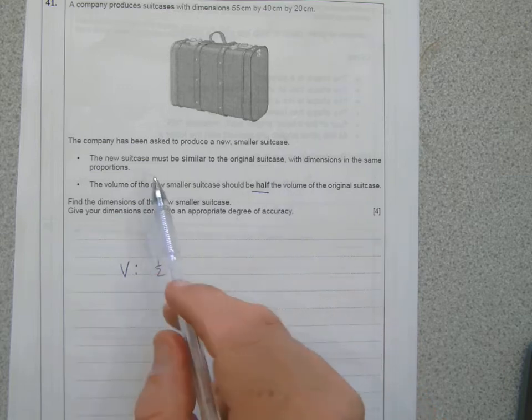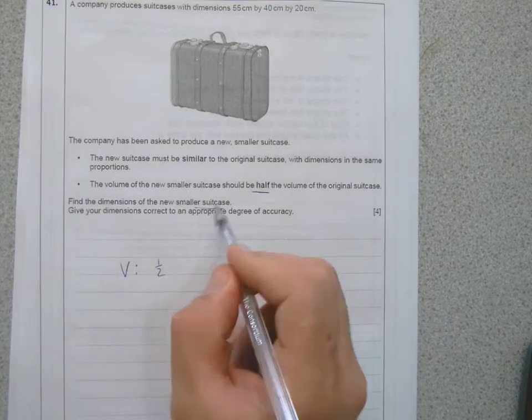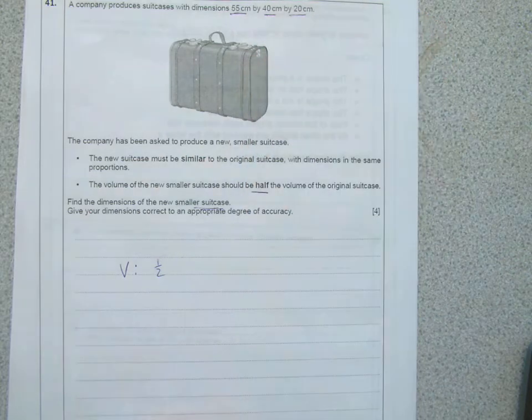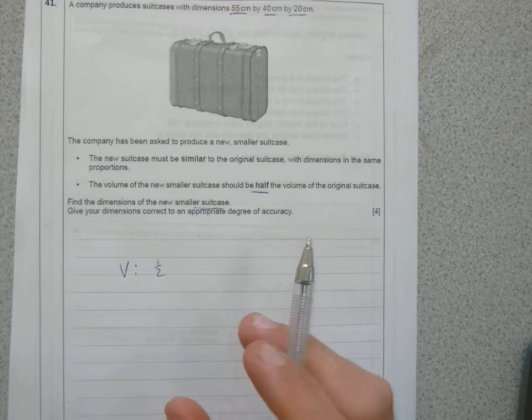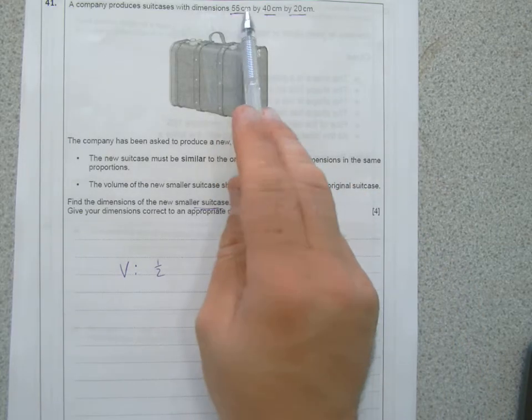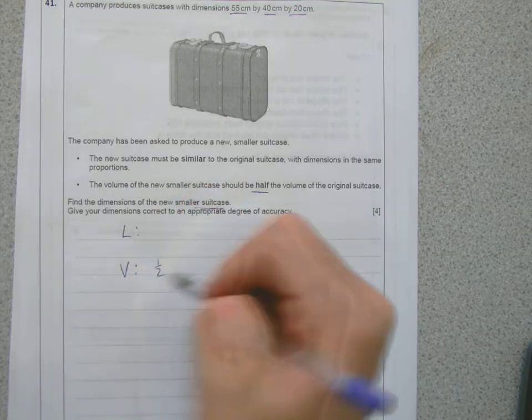But we really want to work out the dimensions of the smaller suitcase. We want to work out the lengths. These are the dimensions, these are lengths of the larger suitcase. If we want to work out the lengths of the smaller suitcase, we need to make these smaller, so we choose the smaller scale factor, which is a half. But this is the volume, don't forget. To get the length, you've got to work backwards.